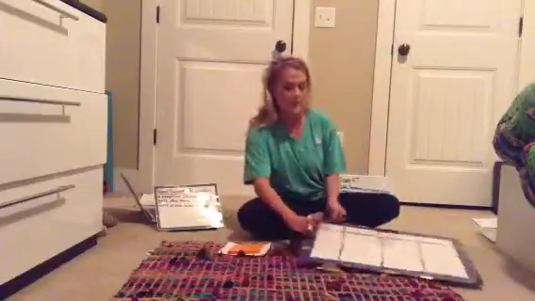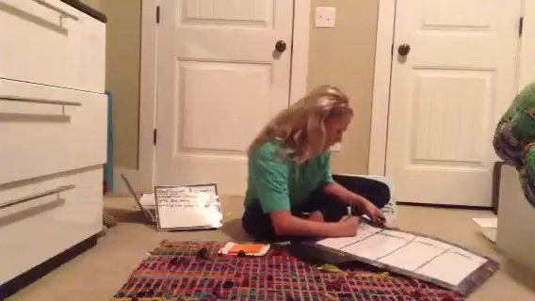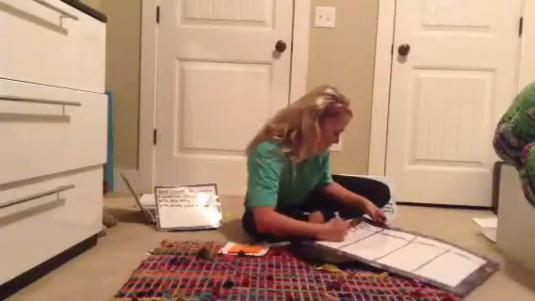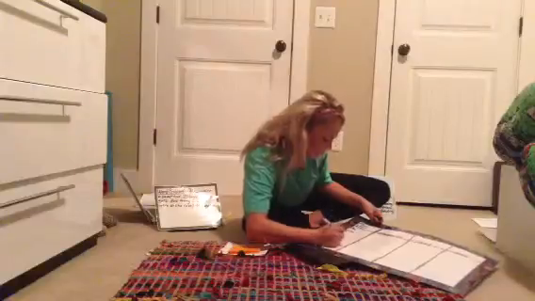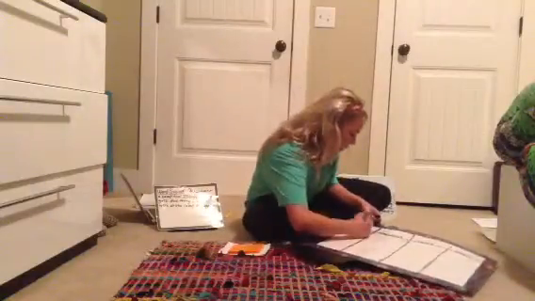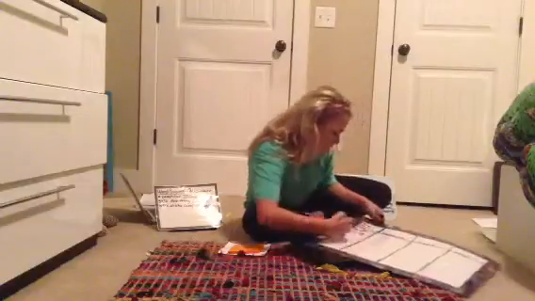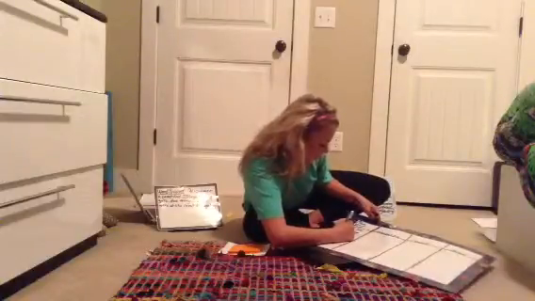So, let's begin by writing this out. We want to know how many boys and how many girls there were all together, so we want to find the total, or the sum. Using the information that we know, we have 75 boys and 48 girls, and we want to find the sum, or the total. It looks like this: 75 plus 48.